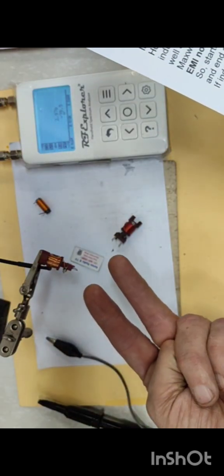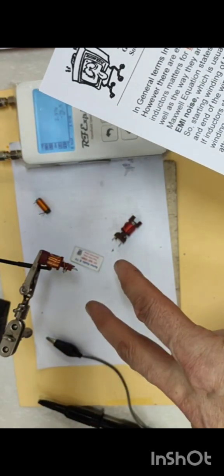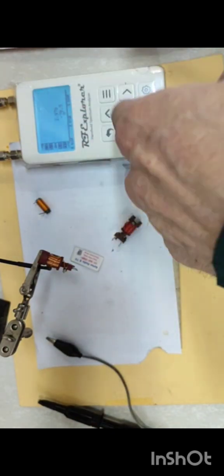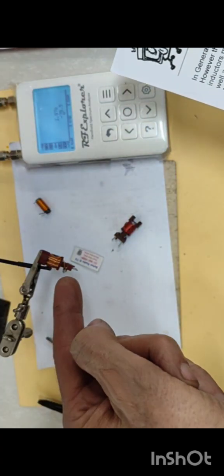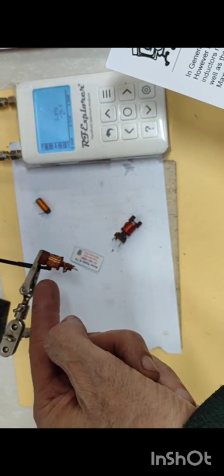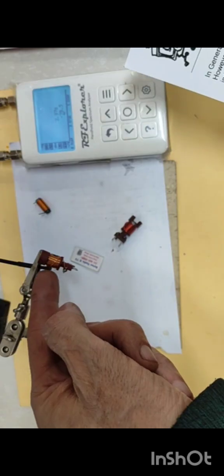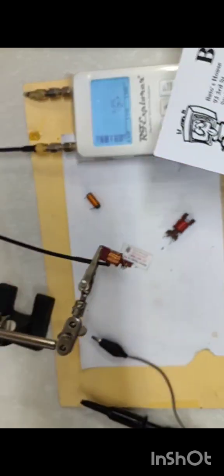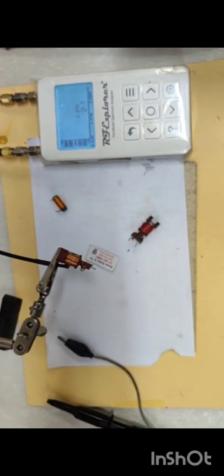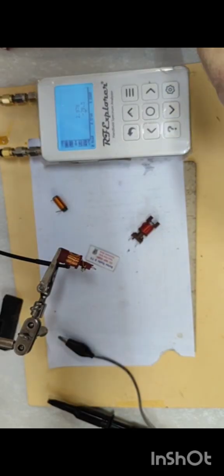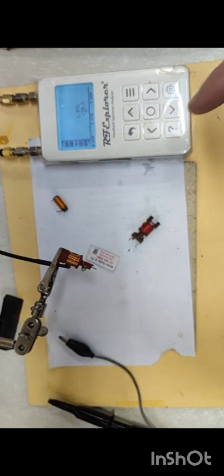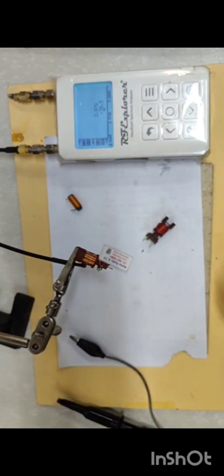I will swap the legs of the generator and then see the actual difference. Is there a difference of electromagnetic field that gets picked up with the probe into the spectrum analyzer? All right, so without any further delay, let's start and let's see what happens.